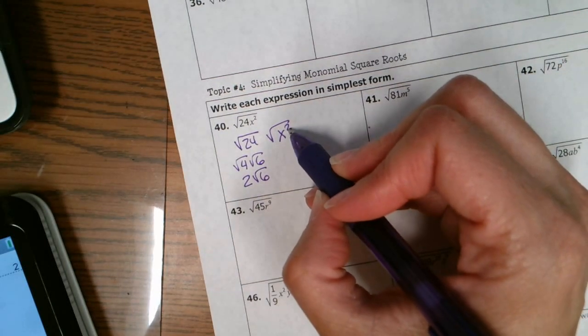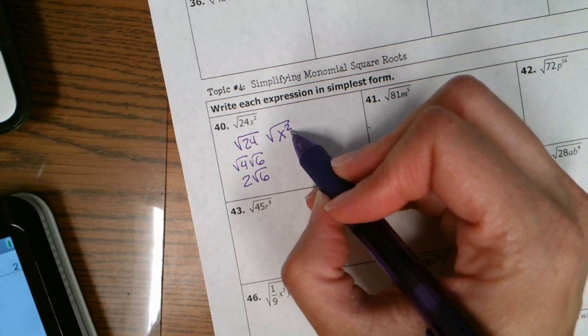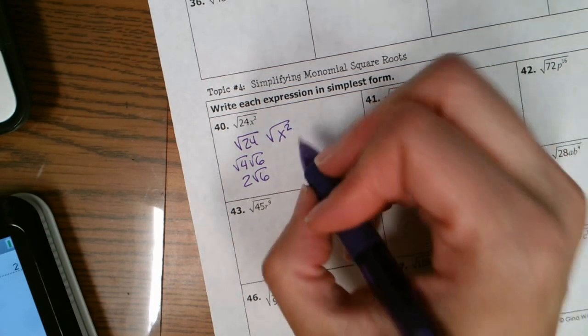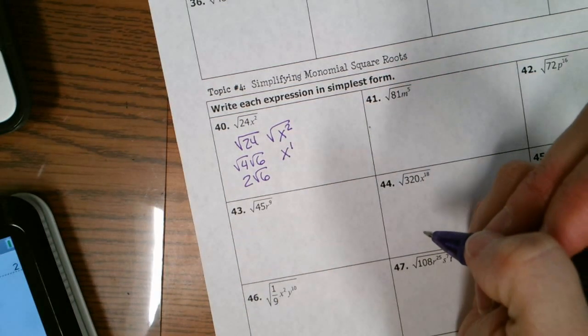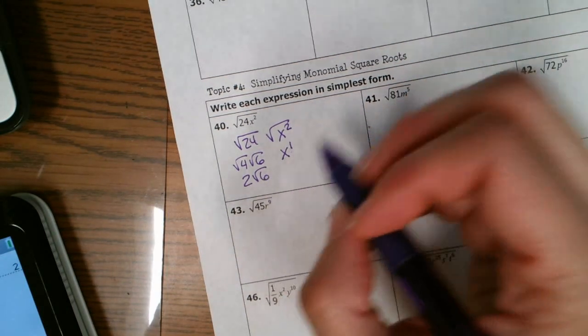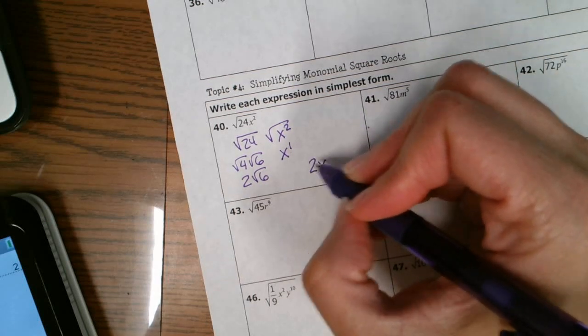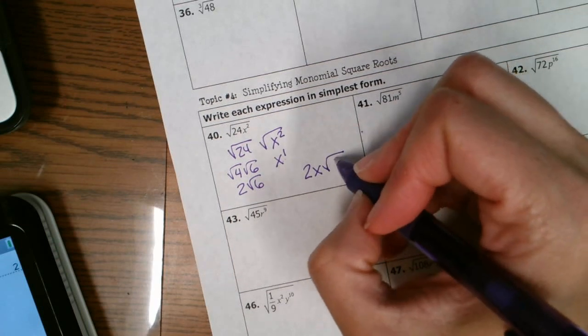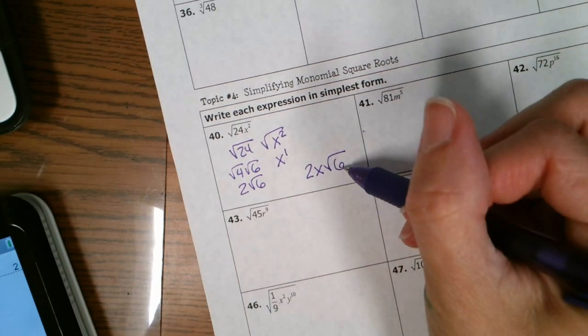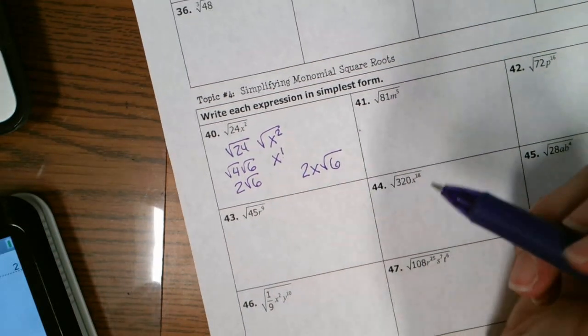For the variables, you divide the exponent by 2. 2 divided by 2 is 1, so our answer is going to be x to the first. To put these two together, you put everything that's outside the radical together, so the 2 and the x, and then what's inside the radical goes there.